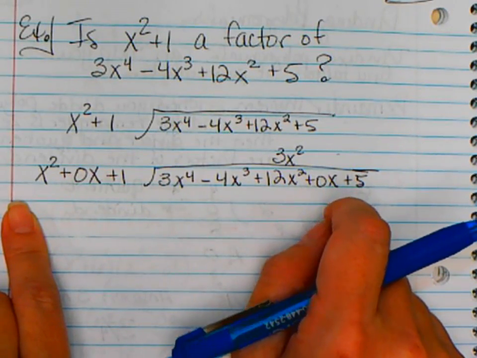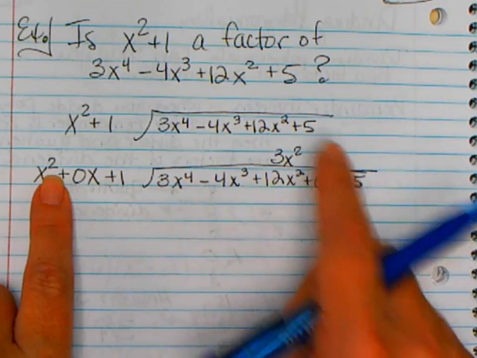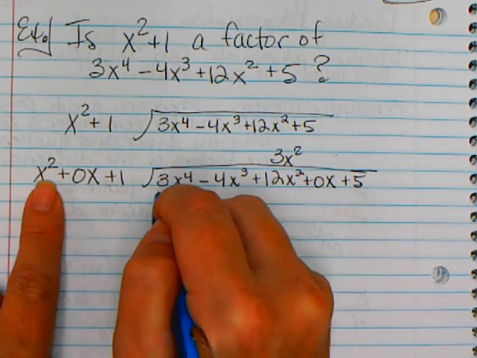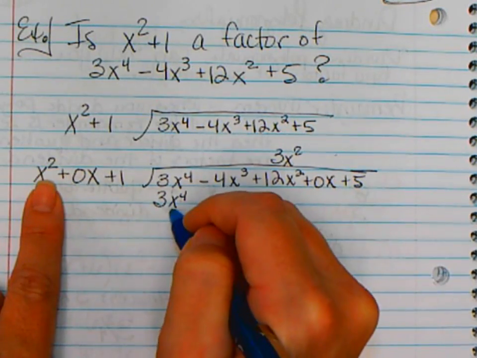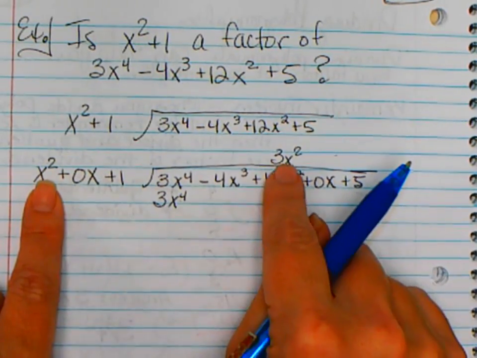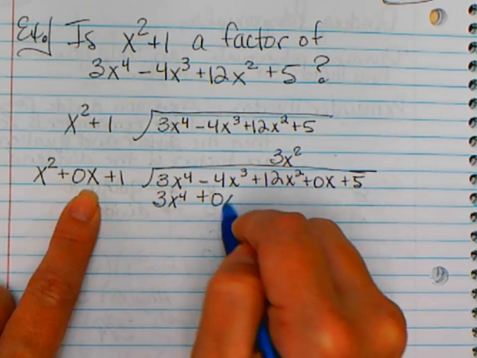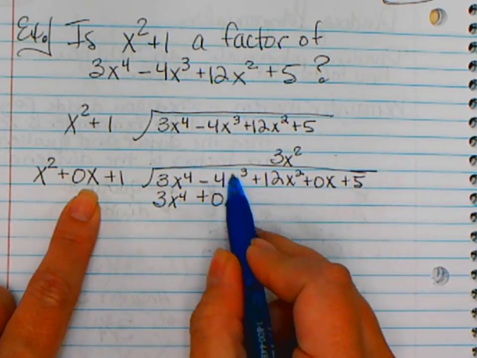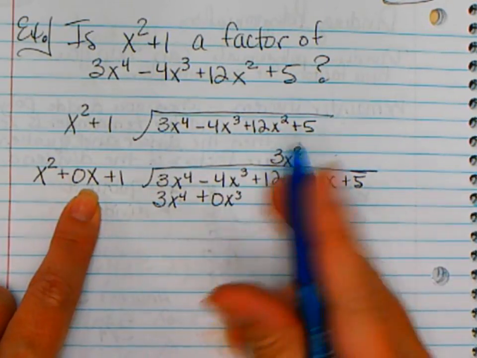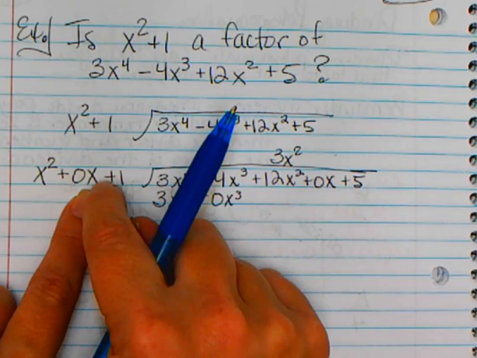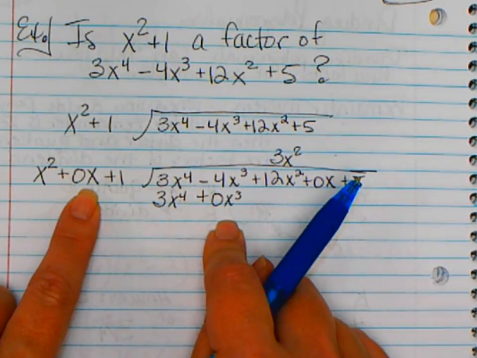So exciting. Alright, what's 3x squared times x squared? 3x to the fourth. Exactly. And of course, again, they're identical. If it's not, something's wrong. What's 3x squared times 0x? 0x cubed, which is technically 0, right? But I'm going to put plus 0x cubed, which means 0, just to make sure my cubic term lined up with my cubic term. Because 3 times 0 is 0, and x squared times x is x cubed, but really, it's all just a big 0. So if you put a 0 there, that's correct.